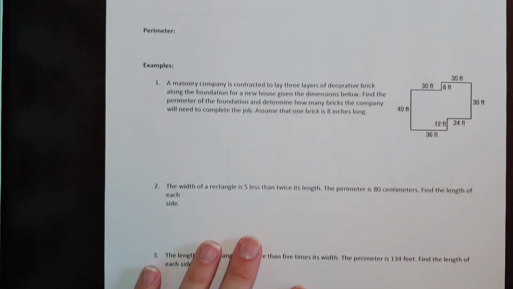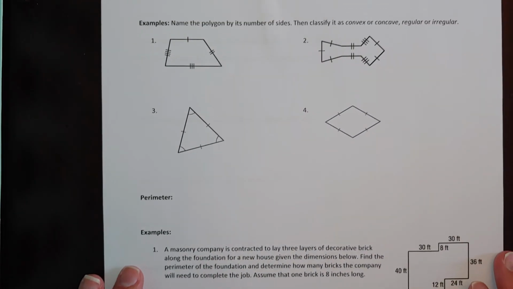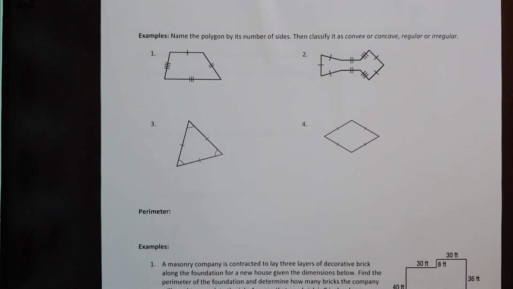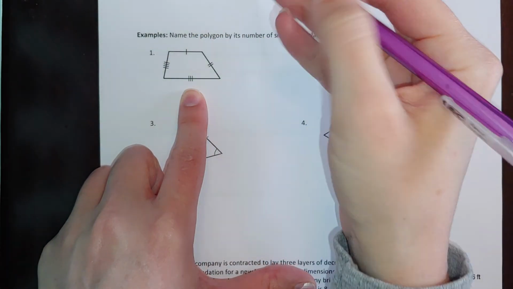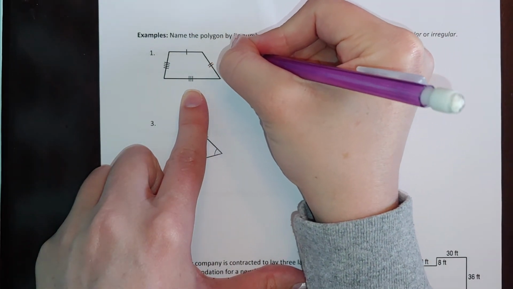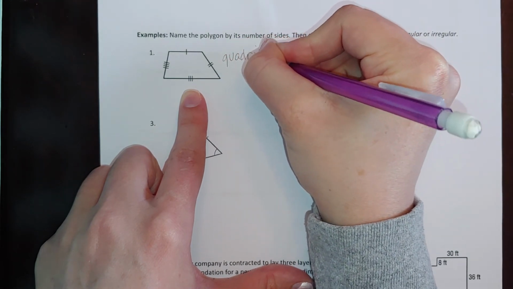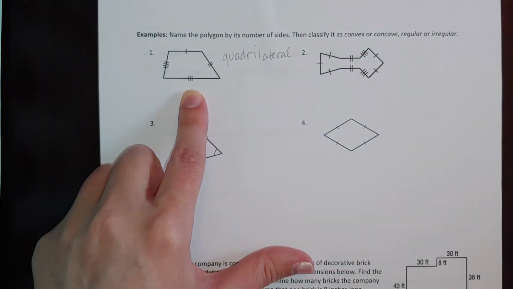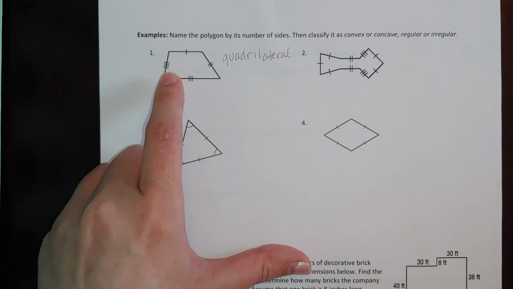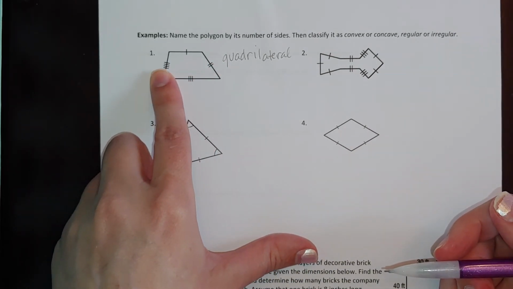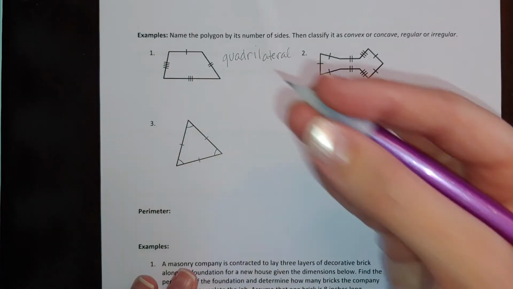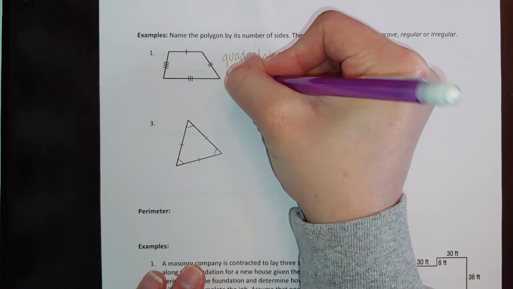Okay, going to the next page. It says, name the polygon by its number of sides, then classify it as concave or convex, regular or irregular. So this has 4 sides, which makes it a quadrilateral. All of these sides are not congruent. You can see that visually, but also they're all marked with a different number of symbols or little segment markings. So this is going to be irregular.